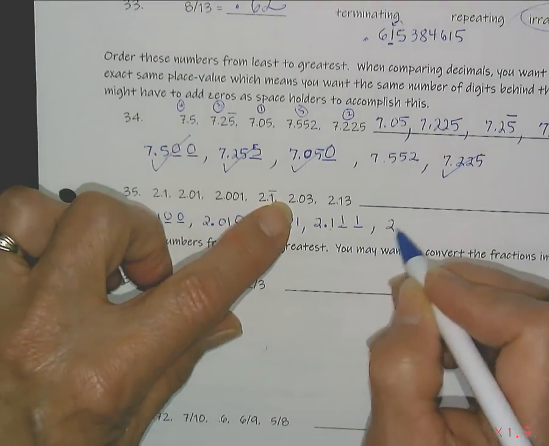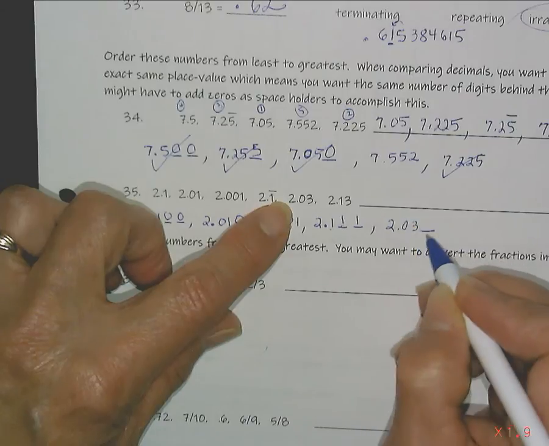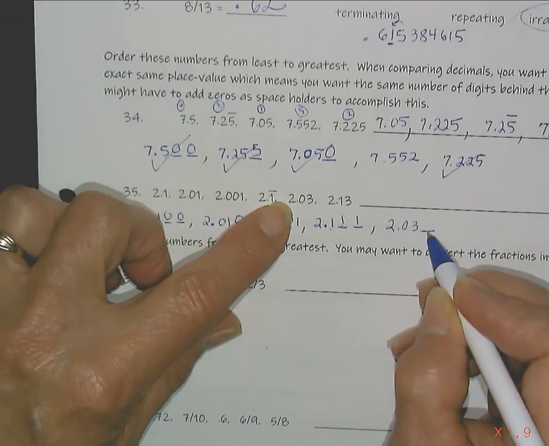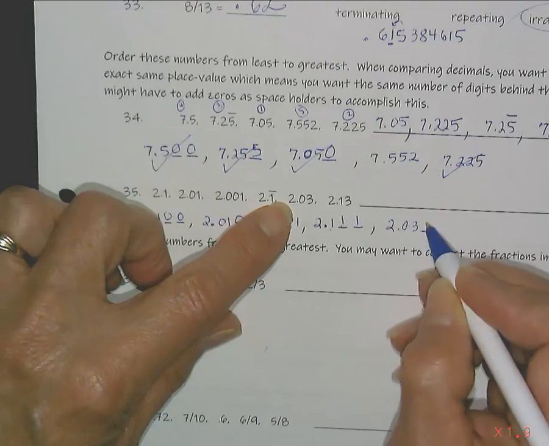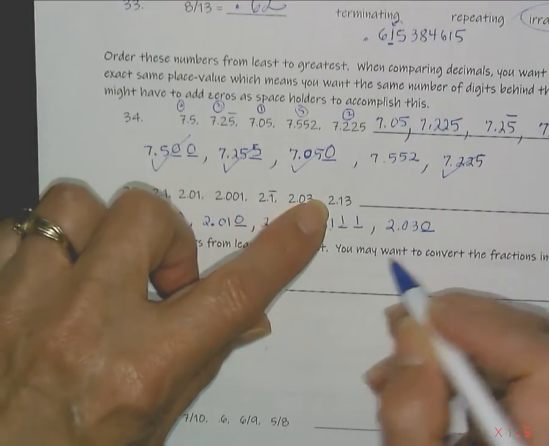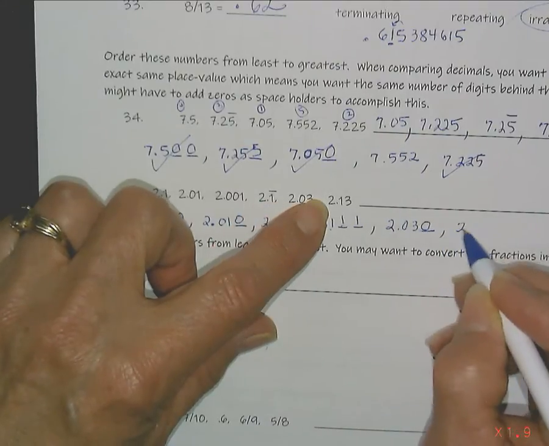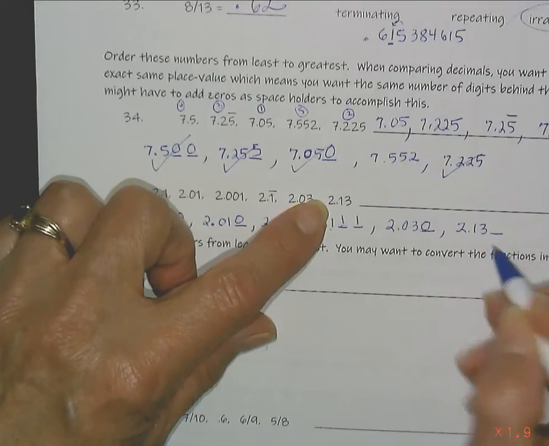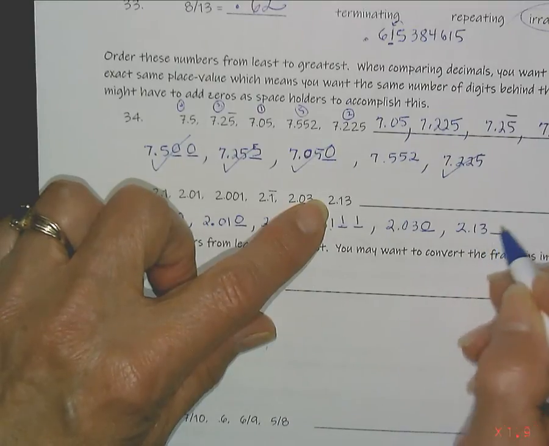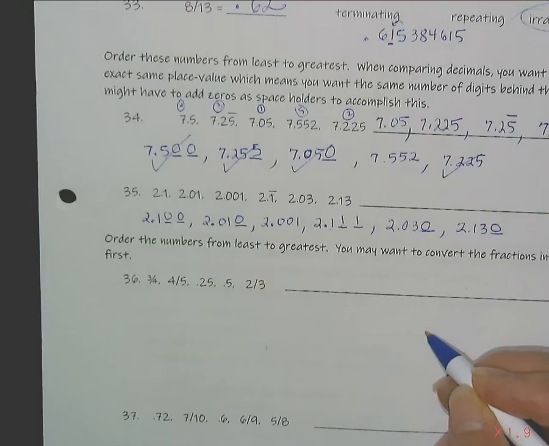All right, 2.03 blank. What goes in the blank, a 0 or a 3? 0, because 3's not repeating. And then lastly, 2.13 blank. What goes in the blank? 0, because nothing is repeating.